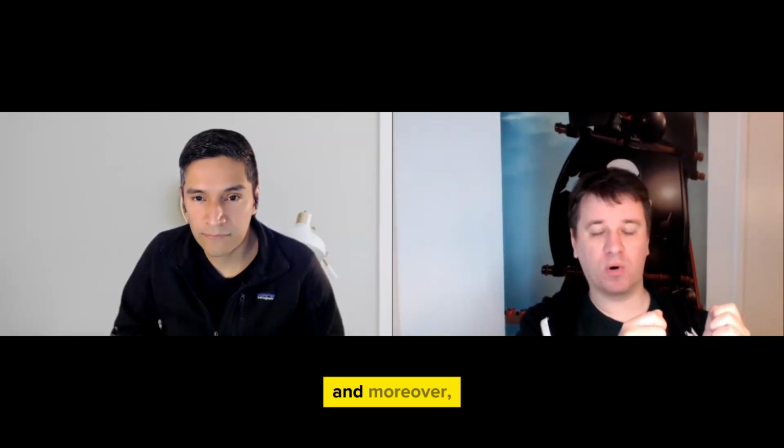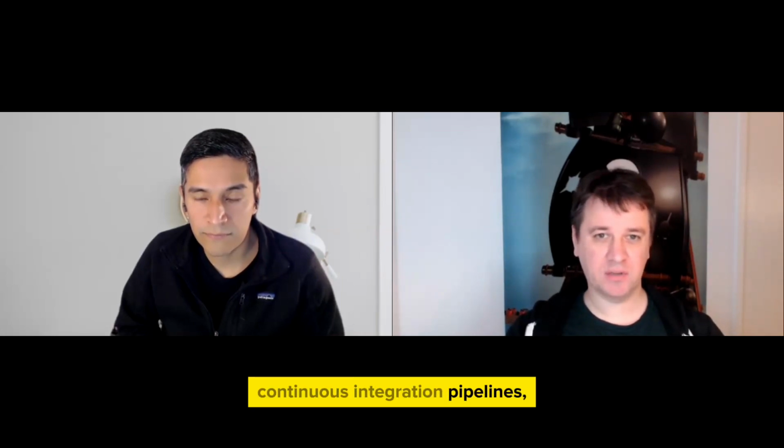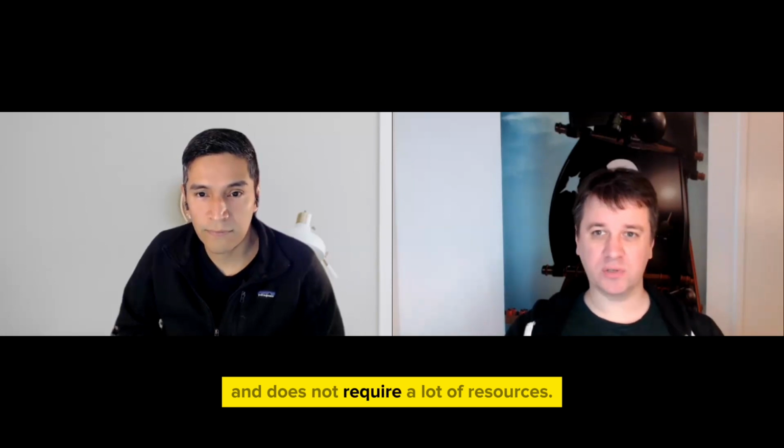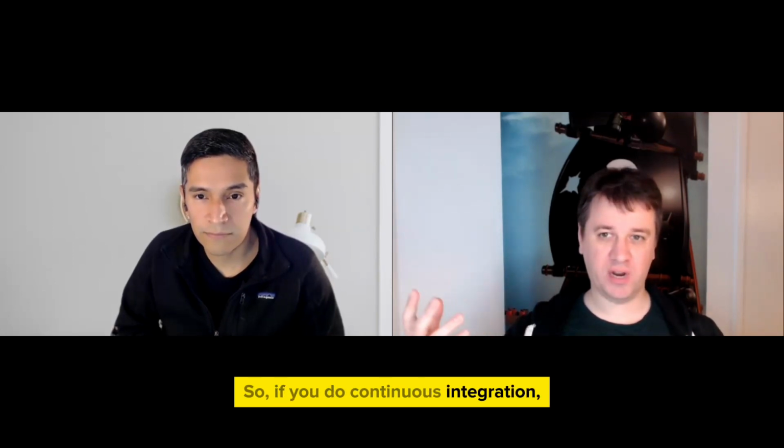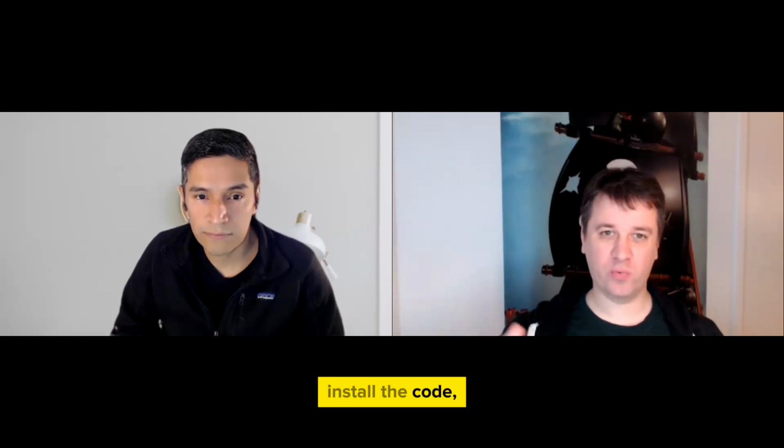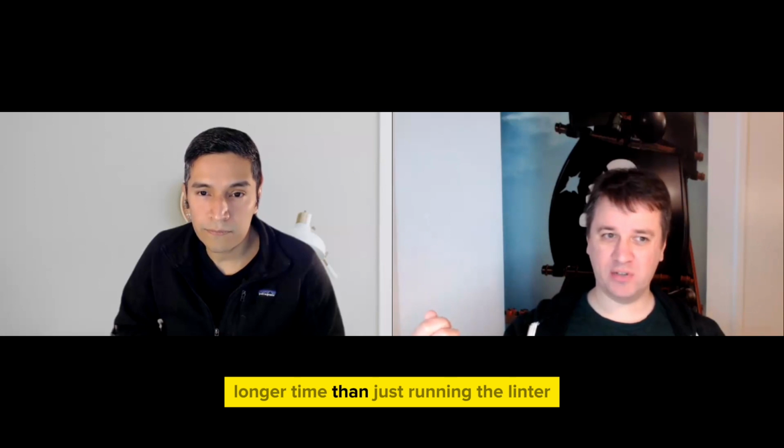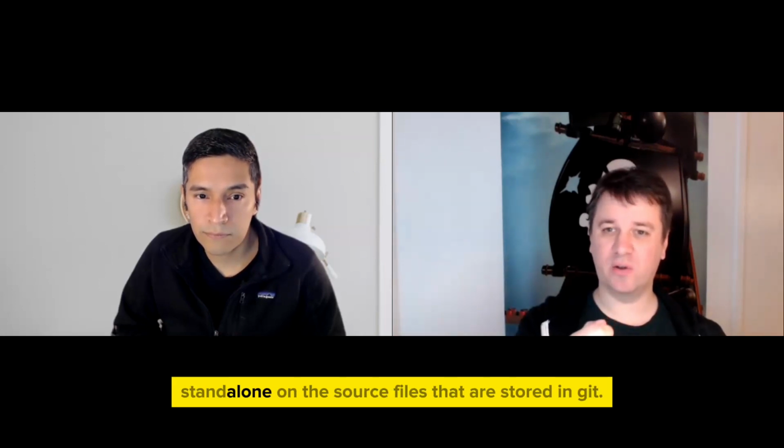Moreover, ABAP Lint can run in standard continuous integration pipelines and does not require a lot of resources. If you do continuous integration, spin up a new SAP instance, install the code, and run Code Inspector, that takes longer than just running the linter standalone on the source files that are stored in Git.